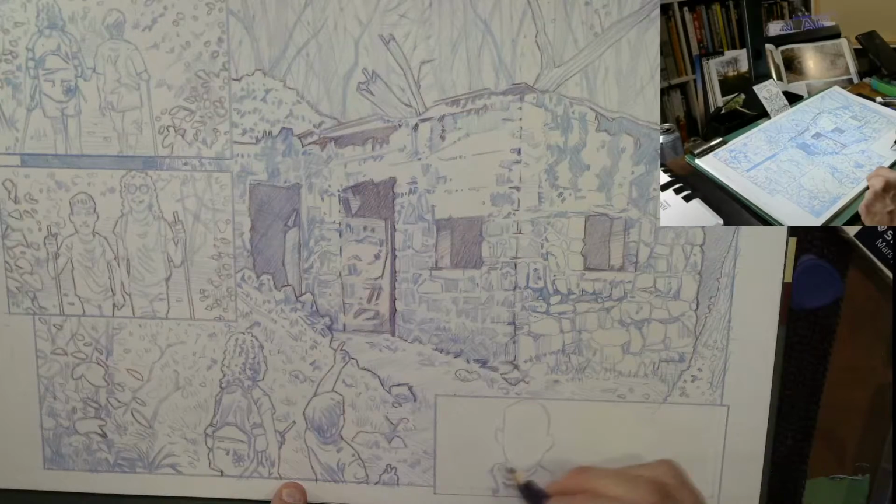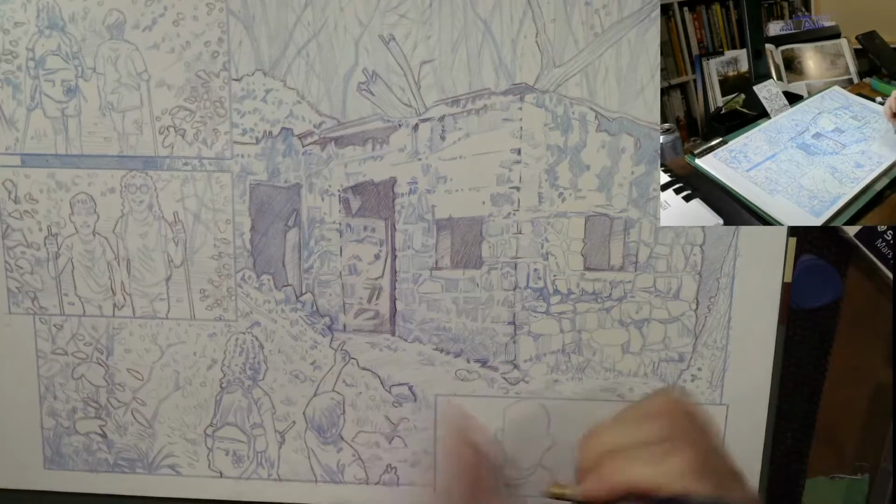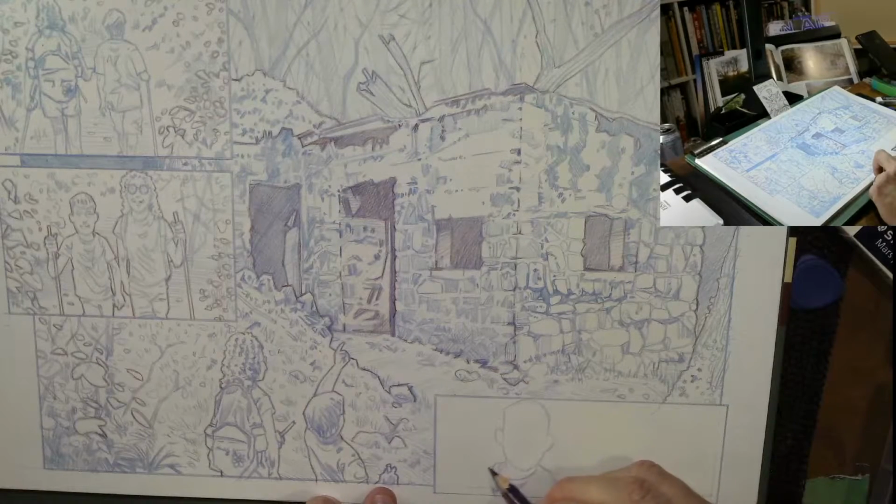I think I need to prop that up a little bit on this side. Throw a little fold in there to intimate that he's leaning in.